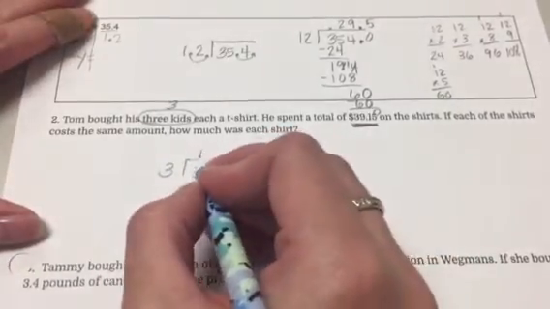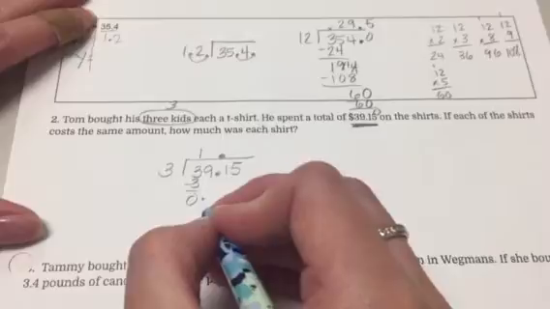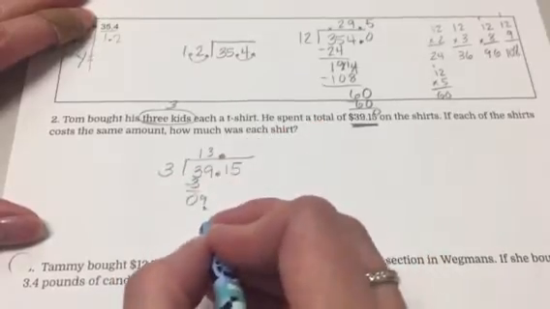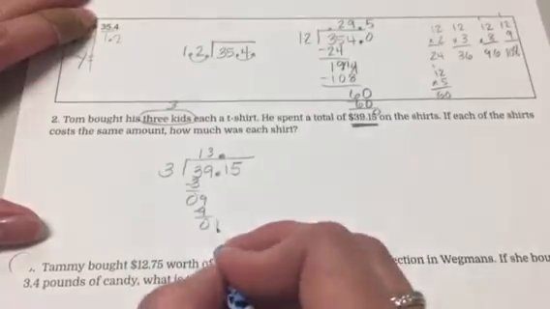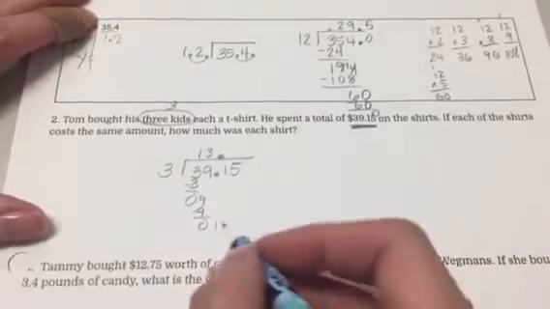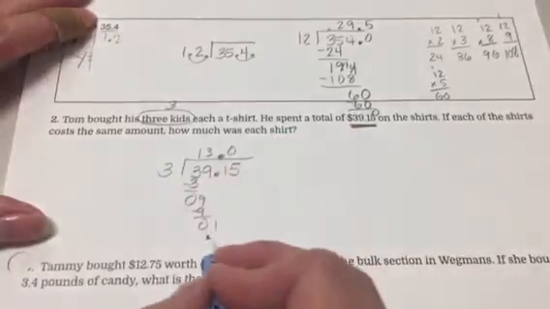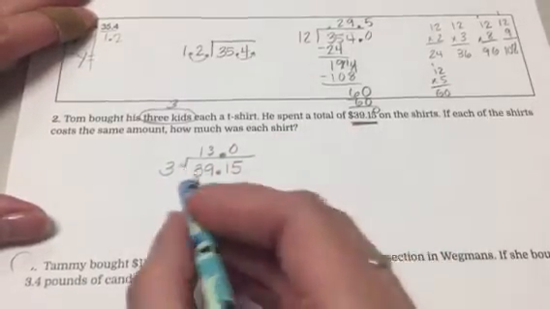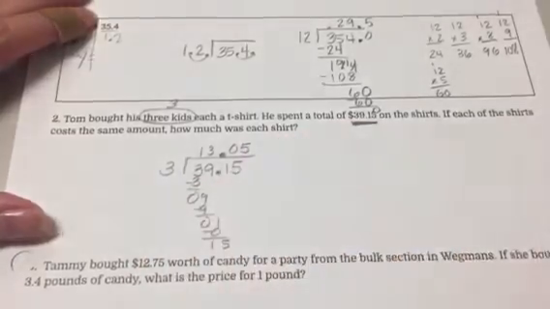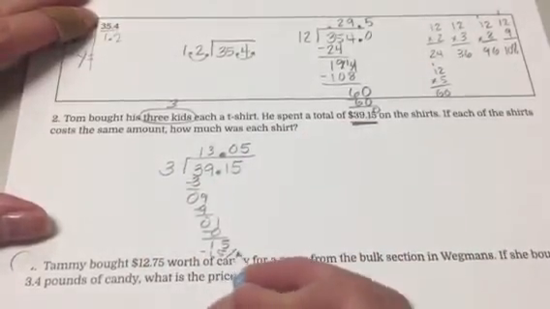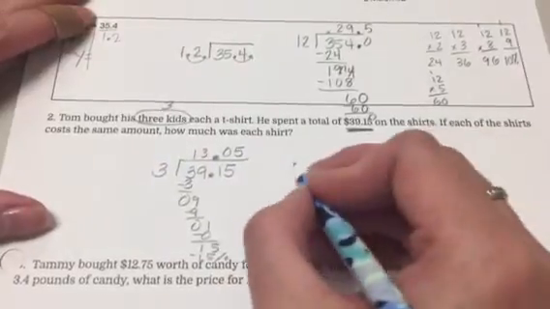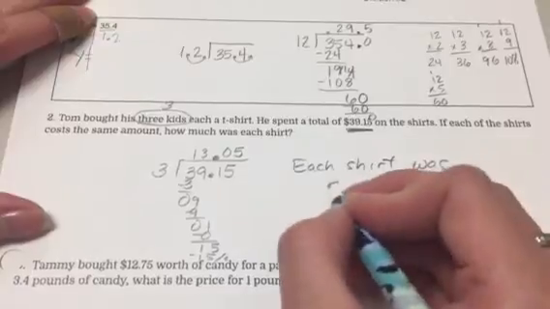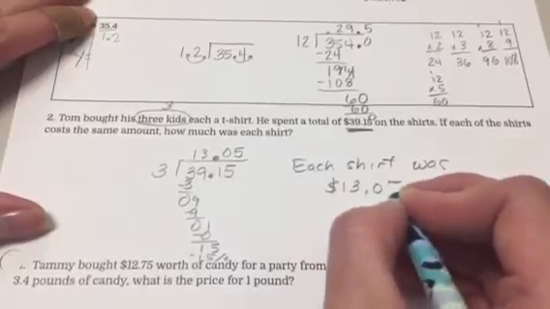3 will go into 3 one time. I'm going to bring down the 9. 3 goes into 9 3 times. I'm going to bring down a 1. Now 3 can't go into 1, so I'm going to say 0 times and subtract. Then I'm going to bring down my 5. 3 goes into 15 5 times. So that comes out evenly with no remainder. That tells me that each shirt was $13.05.